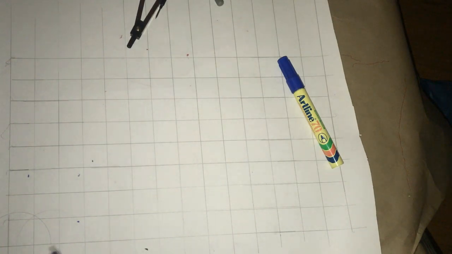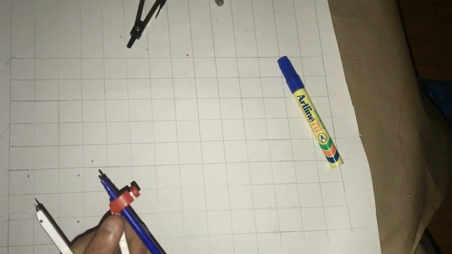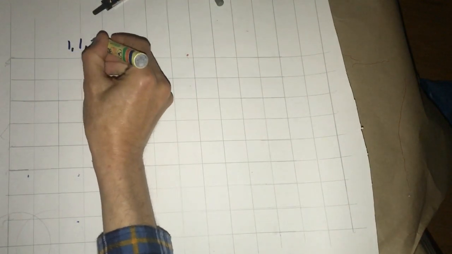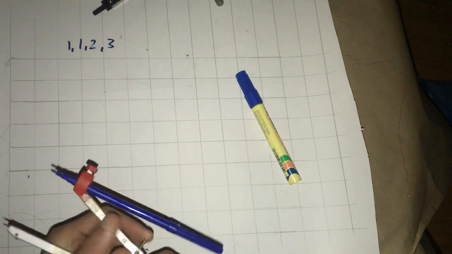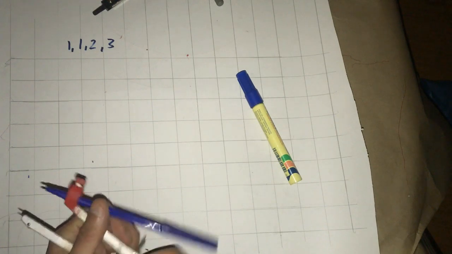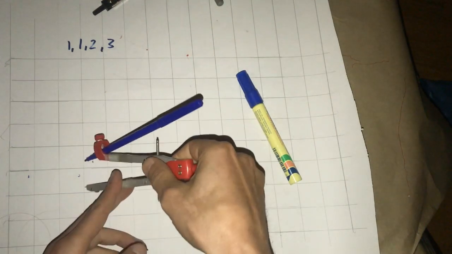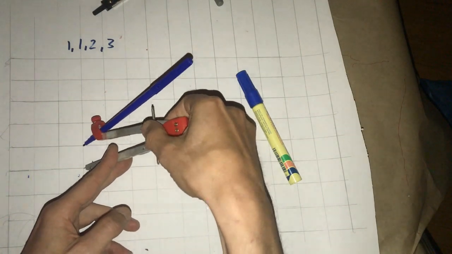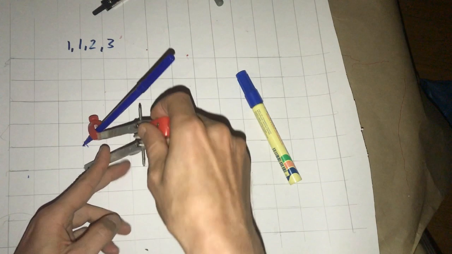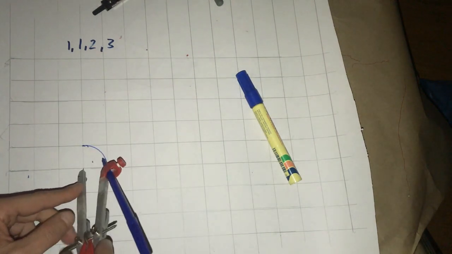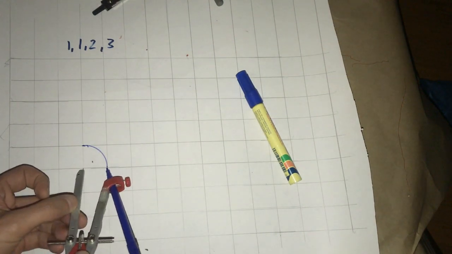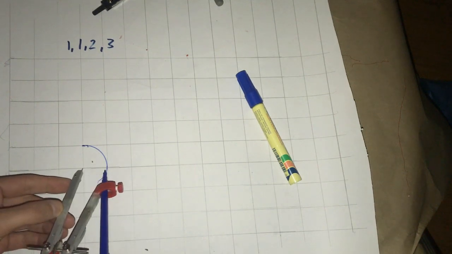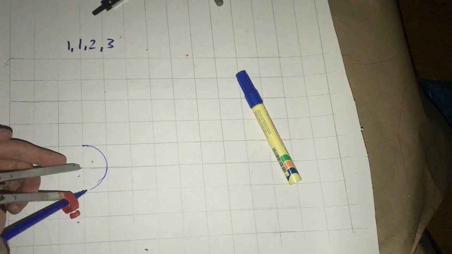Again, this grid's a little bit out, but we'll be using again the Fibonacci numbers, 1, 1, 2, 3, and then at that point we'll just grow another Fibonacci spiral, and we'll start here. So again, a quarter of a circle. Then we grow by the largest edge, and we don't need to change the compass this time.